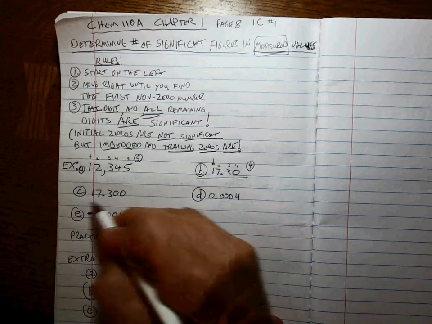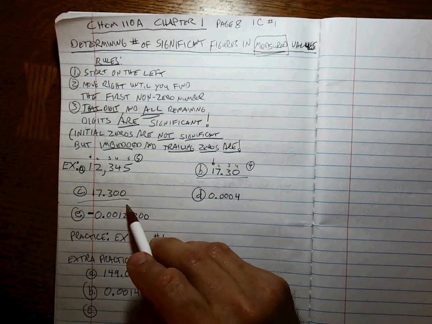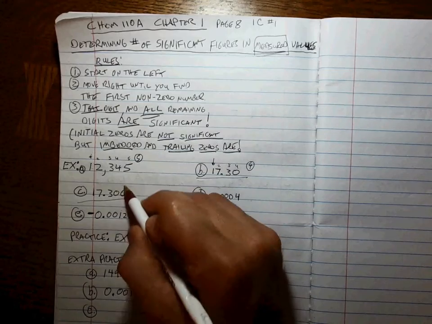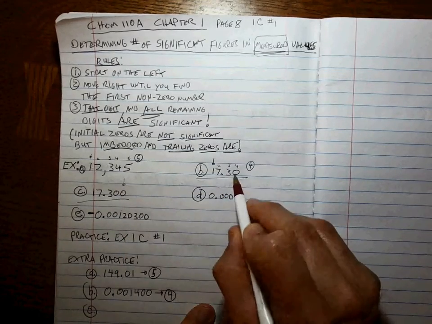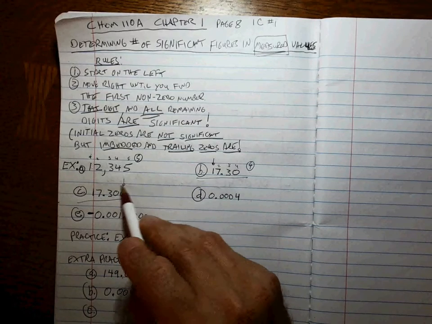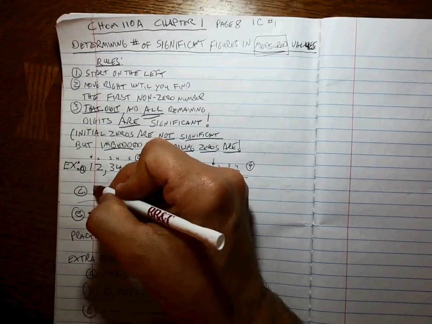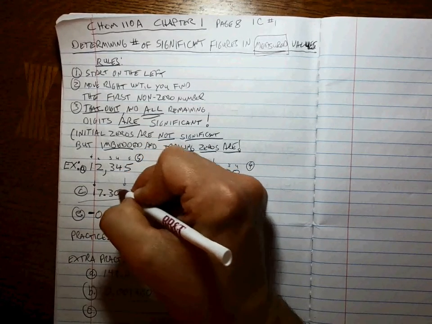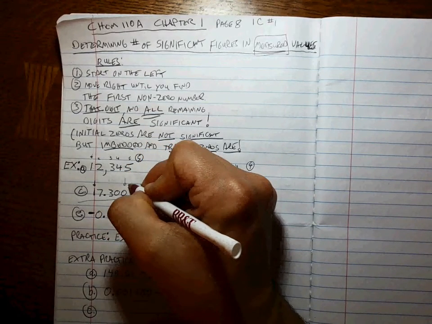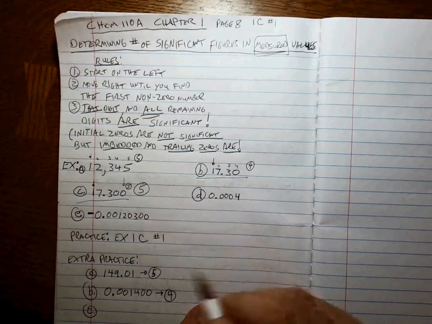Compare B and C. A lot of people want to say those are the same number. The answer is no, they're not. They have similar values, but this one is known to the thousandth place. This is only known to the hundredth place. So somebody spent more money carefully measuring all the way out here. How many sig figs is this number? First non-zero number, 1, 2, 3, 4, 5. All are significant. That has 5 sig figs.